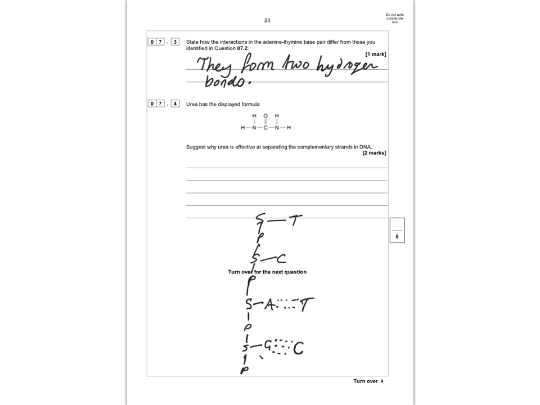Adenine and thymine can only form 2 hydrogen bonds per molecule, and that's why they always base pair together. So as it's once been said, 2 for T, T for 2. So thymine always forms 2 bonds, whereas G and C form 3 hydrogen bonds.